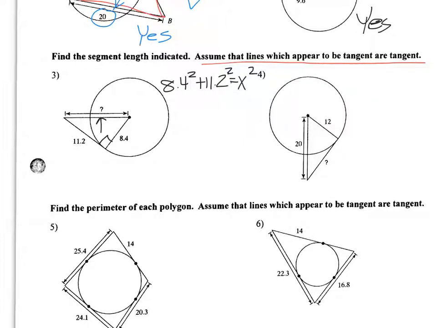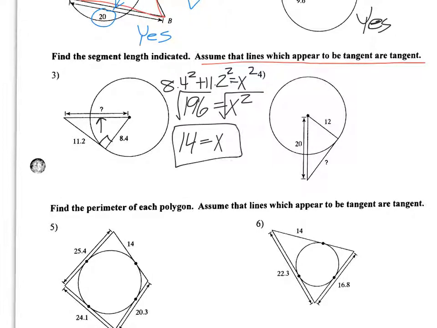So for 8.4 squared plus 11.2 squared is 196. And then I'm going to take the square root of both sides. So square root of 196, and I get 14. So 14 is x, or a question mark.